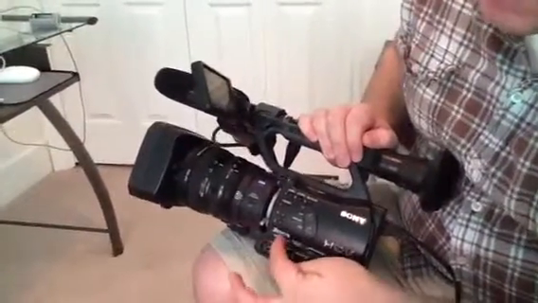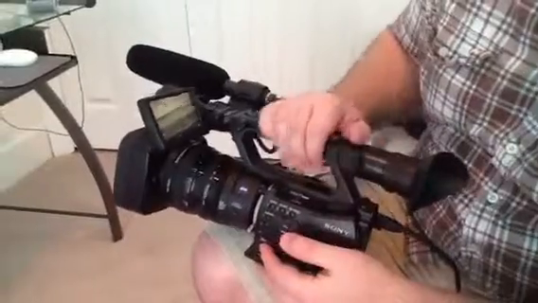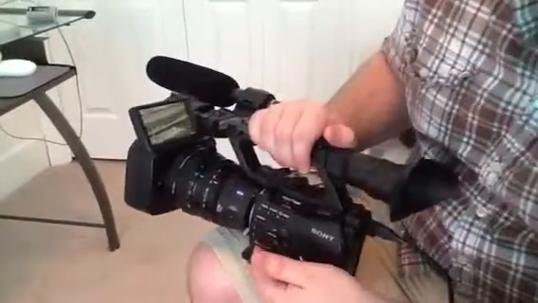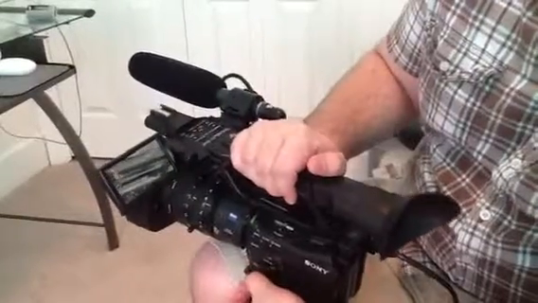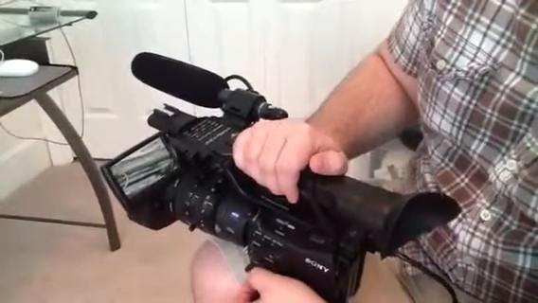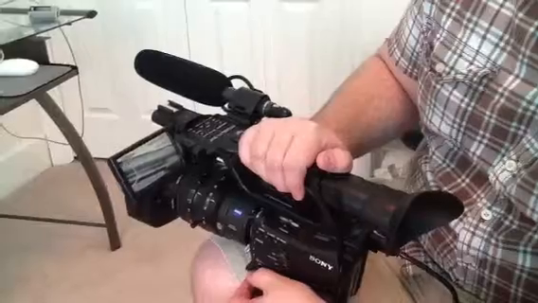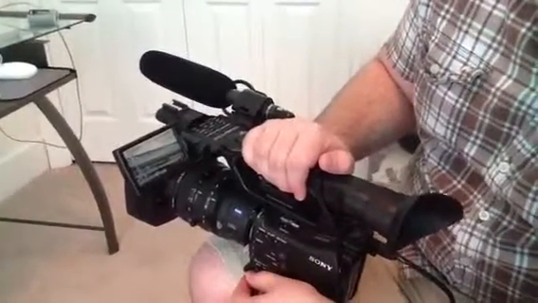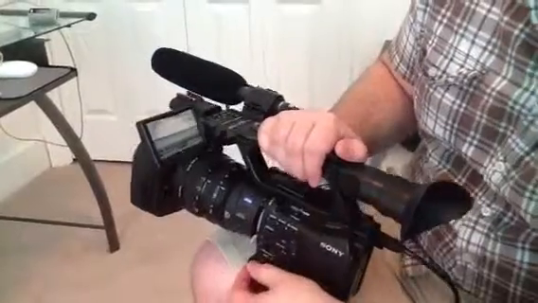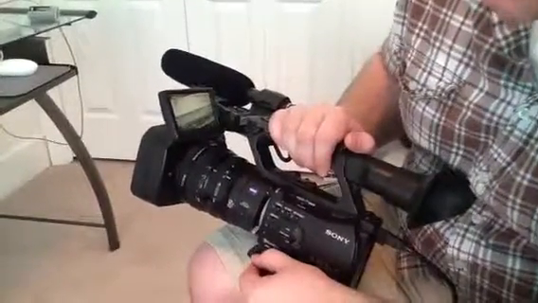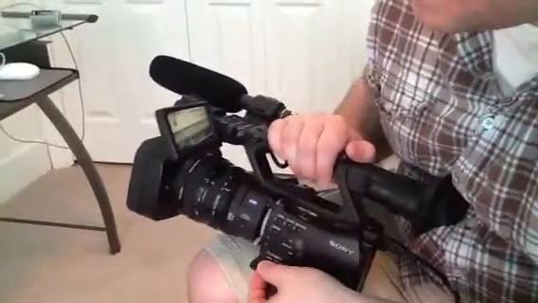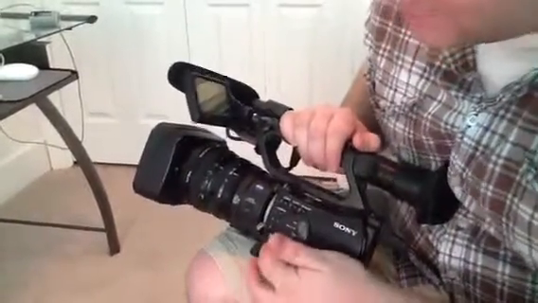Okay. Your gain button right here. So right there, 0 decibels. Now what's the gain? Remind me again. The gain is kind of like your ISO on your camera. Okay. It adjusts the light sensitivity on the chip. So it's an artificial light sensitivity. Okay. The higher you go, generally the more grainy and noisy things get. So right now I just leave it at 0.